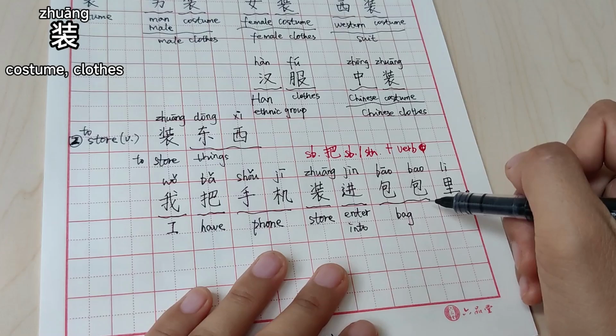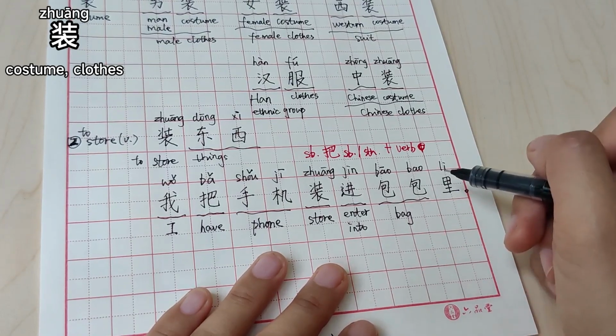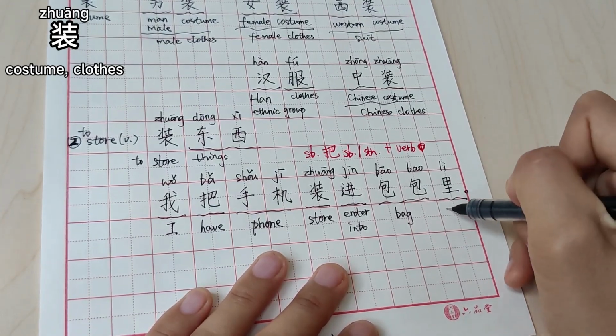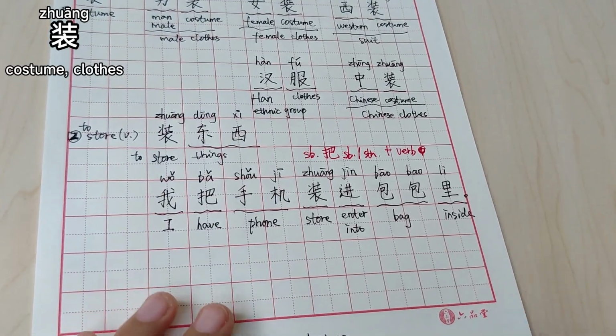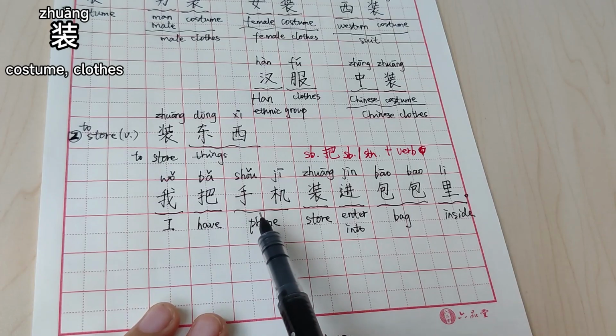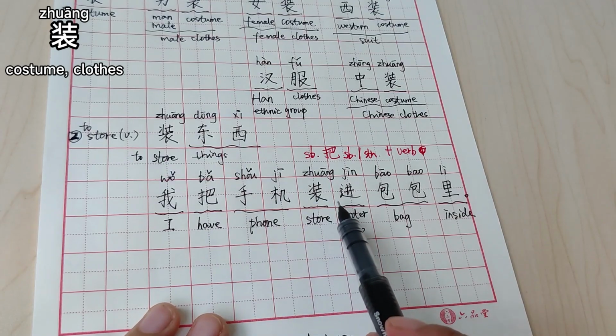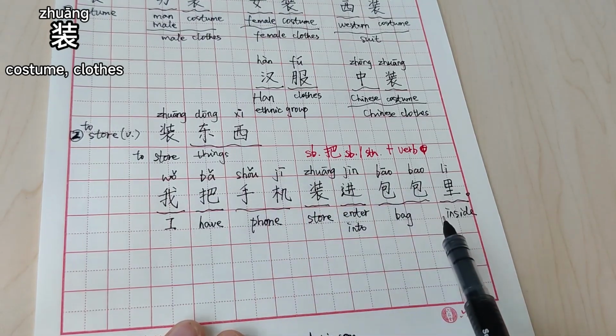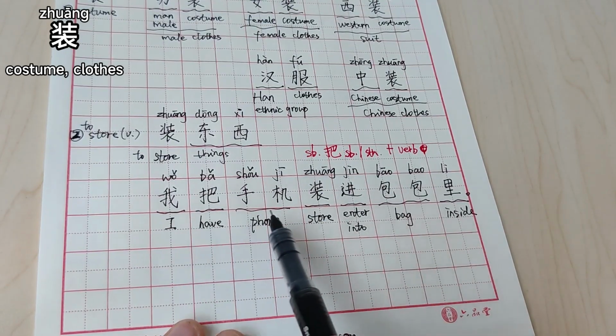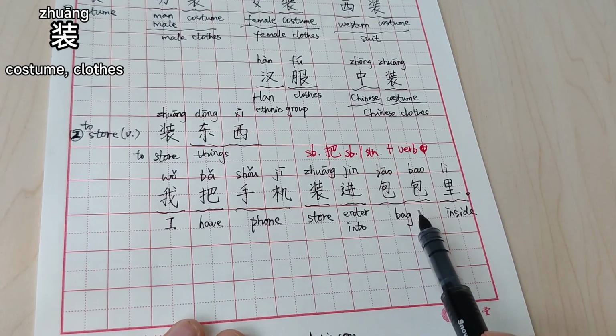It could be school bag, handbag, just bag. 里 is inside. Okay, so which means I have the phone stored into the bag. To make it sound more English, I put my phone in the bag.